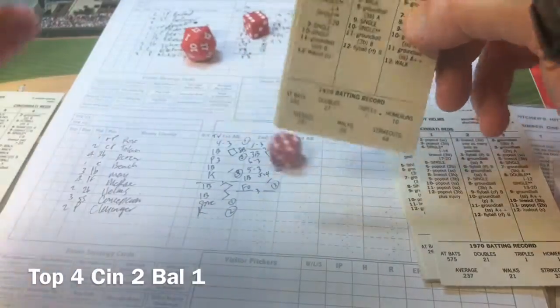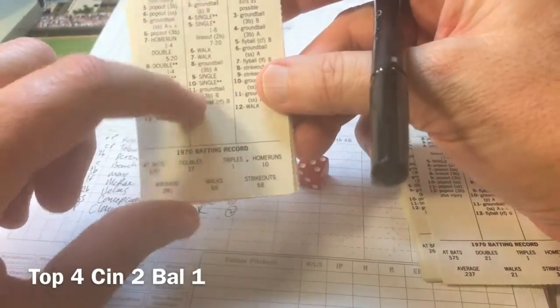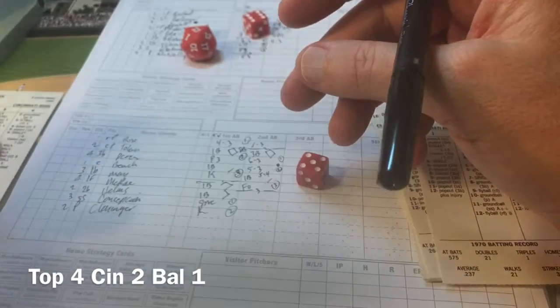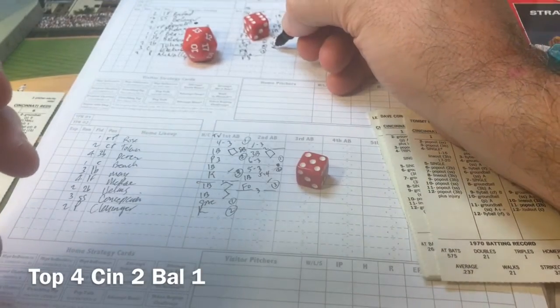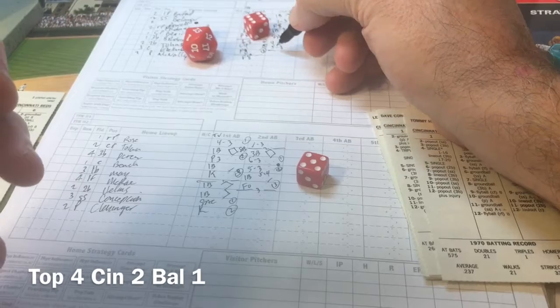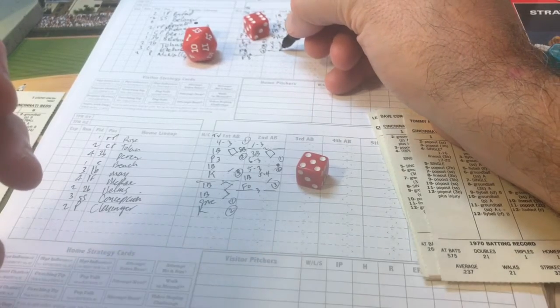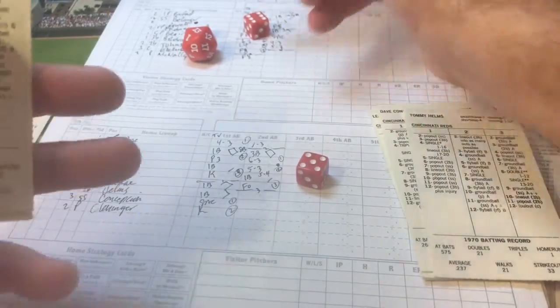Here's the pitch to Dave Johnson. It's a 2-11. A 2-11 is a ground ball hit right at the third baseman Perez, across the diamond, and that's out number 3. We go to the bottom of the 4th.